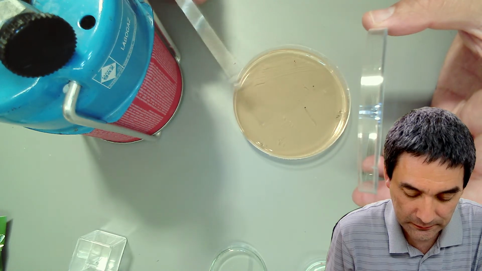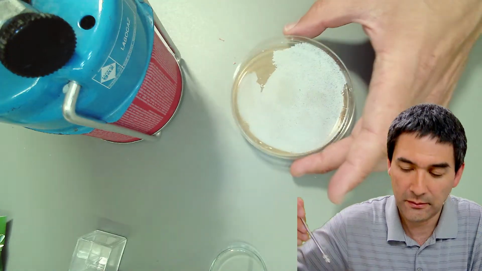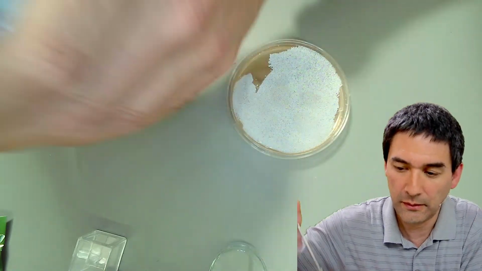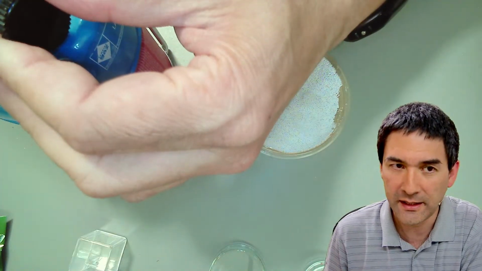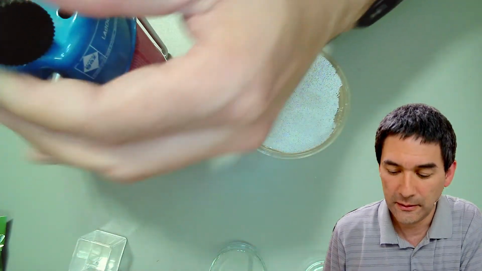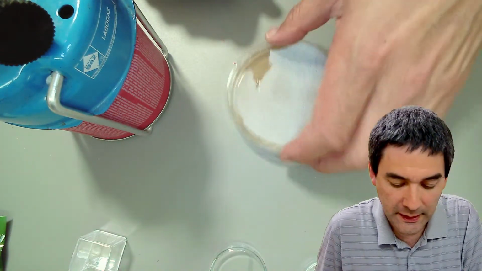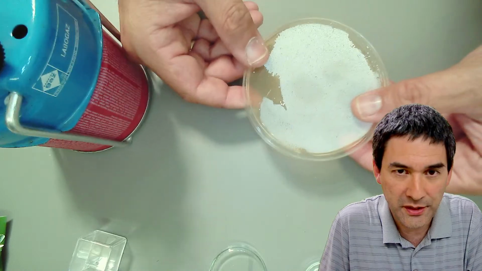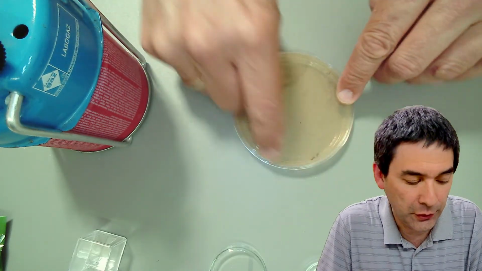And then I do this again, and I'm finished. I turn off the gas. Okay, I put the inoculation loop away. And now, what you do is you turn the plate around and you label it on the bottom side.